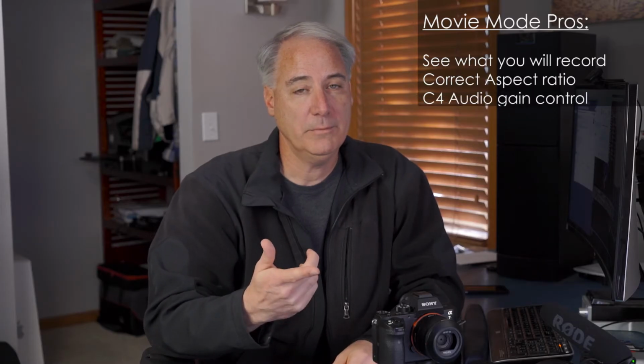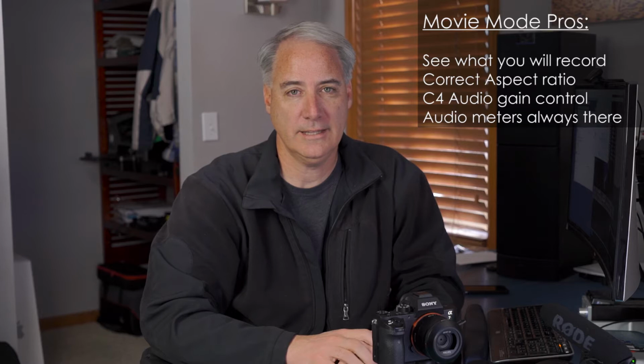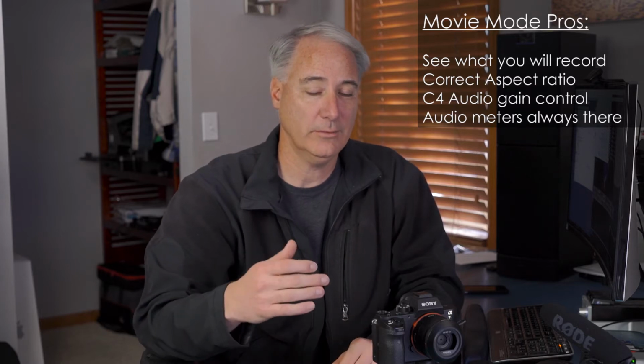Another good thing about movie mode is when you hit the trash can or the C4 button, you can control your audio gain. You can't do that in stills. You hit the button all day long, it does nothing. The audio meters always work in movie mode. In stills mode, it's not the case. You won't see them until you hit the record button in stills mode, but with movie mode, it's always there, even when you're not recording.